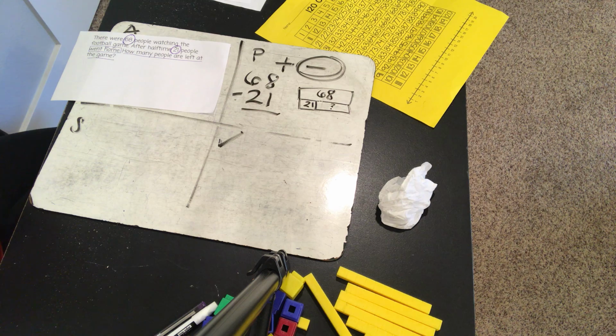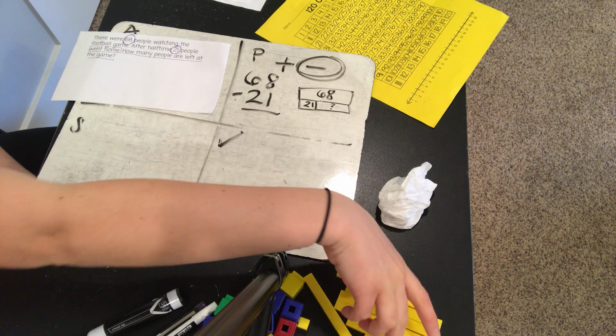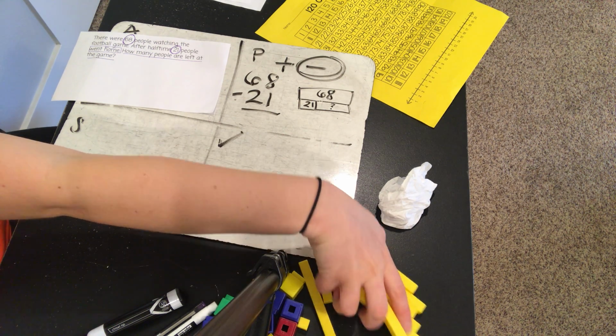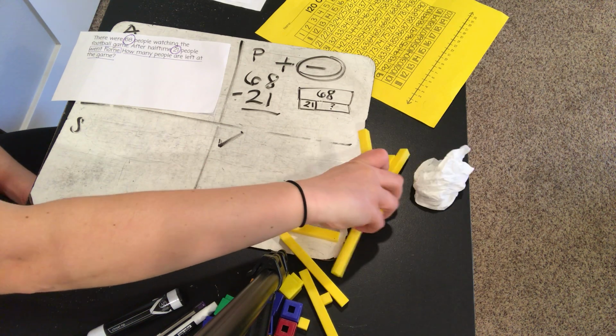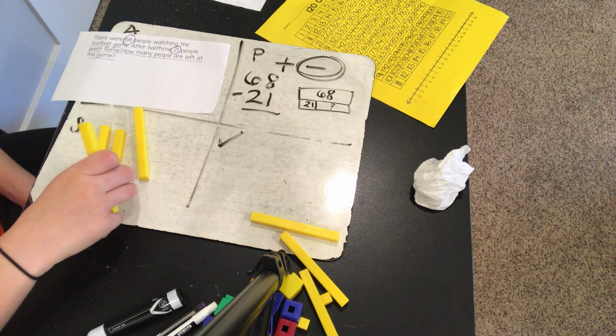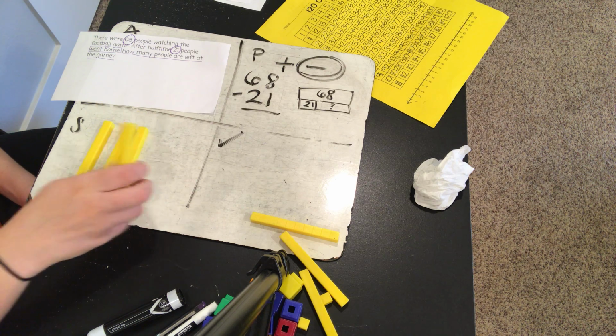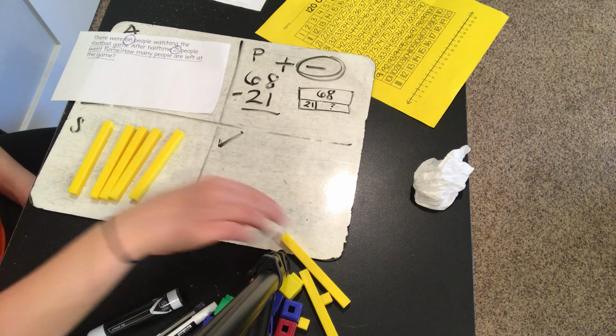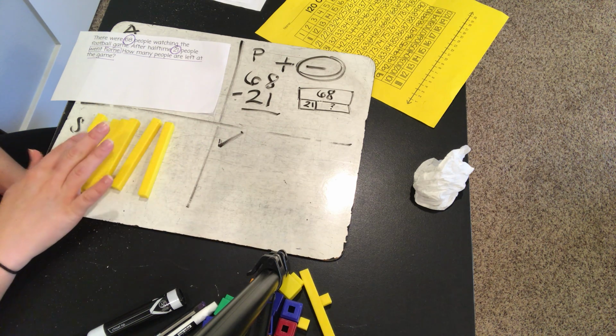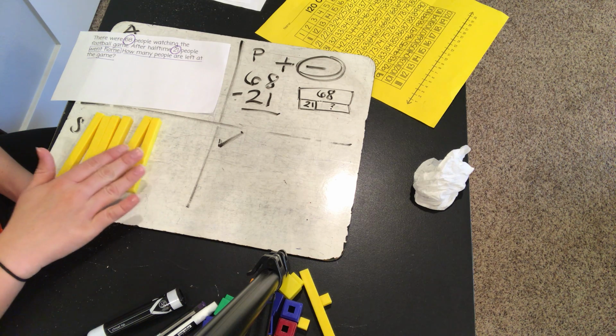All right, so let's solve. With your base 10 blocks, you need to start by building 68. Okay, so we need 68. Whoopsie. 10, 20, 30, 40, 50, 60.